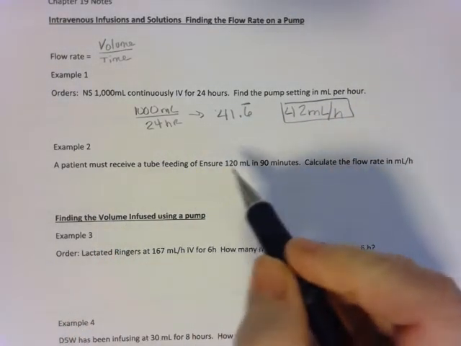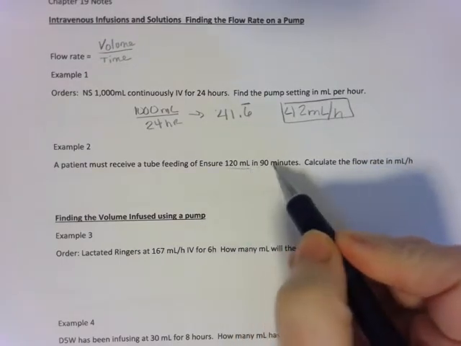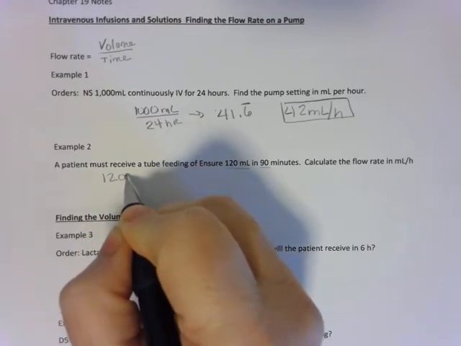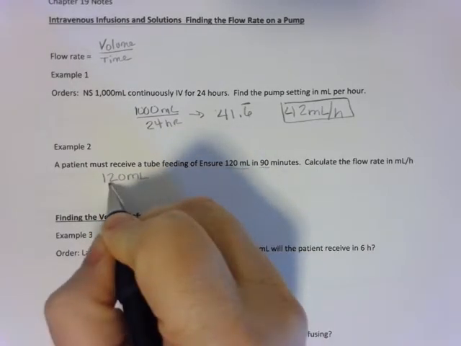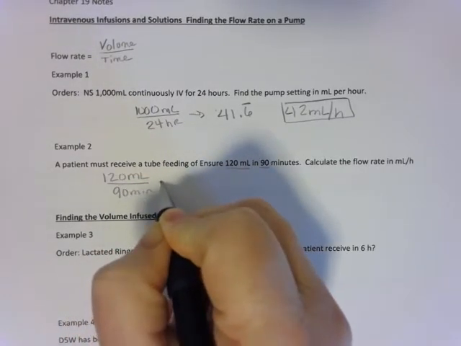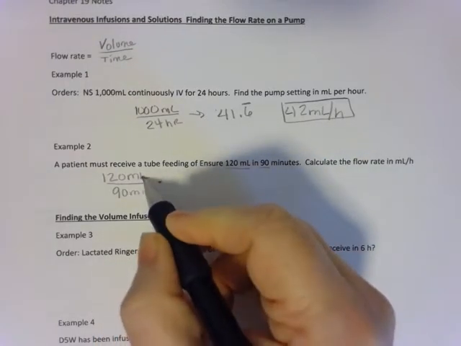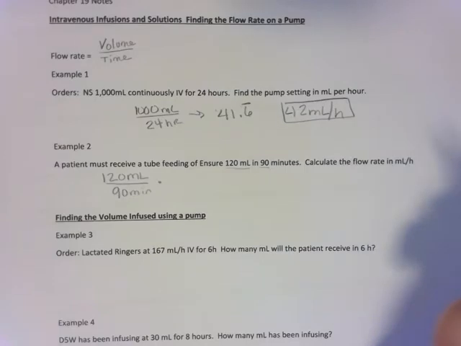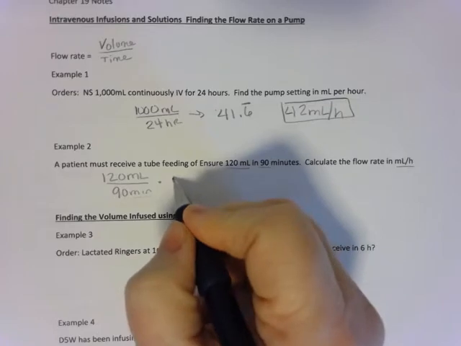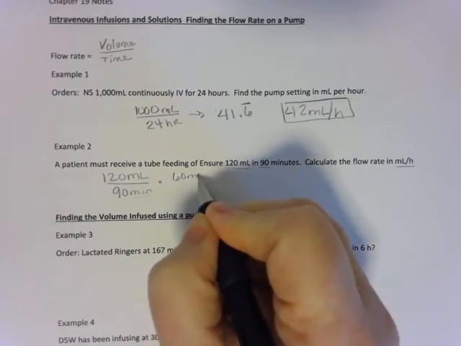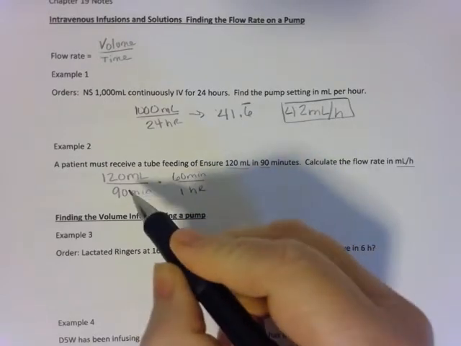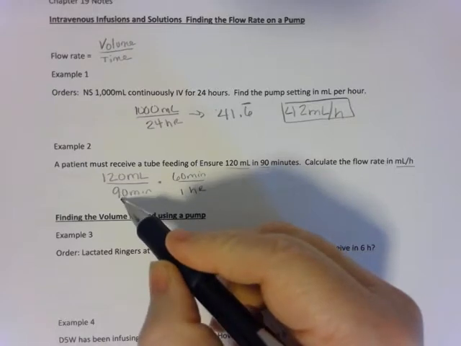So here we're looking at 120 mLs in 90 minutes. And again, there's a couple different ways to do these. 120 mLs in 90 minutes, but we're calculating it in mLs per hour, so I have to change my minutes to hours. 60 minutes is the same as 1 hour. If you knew that 90 minutes is an hour and a half, you could have put 1.5 hours down here.